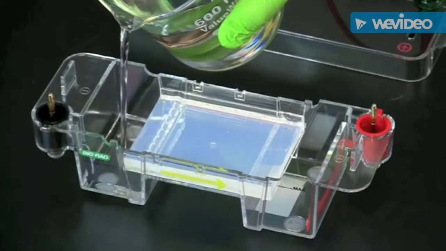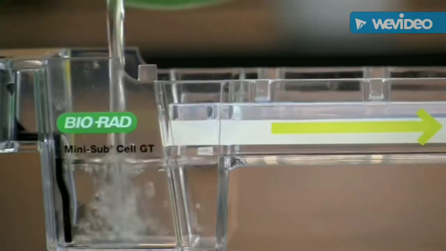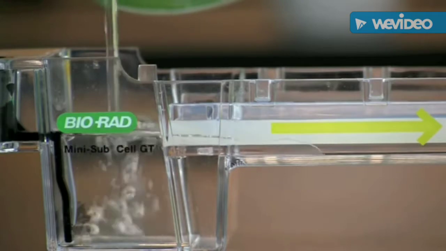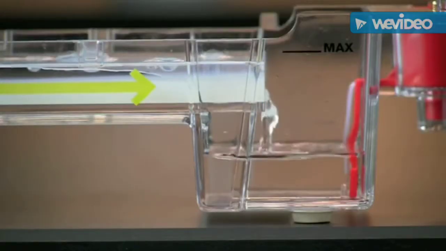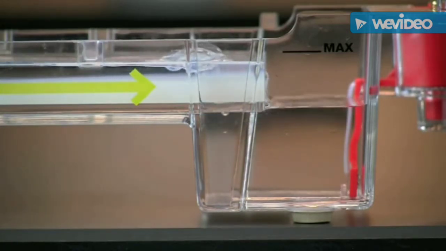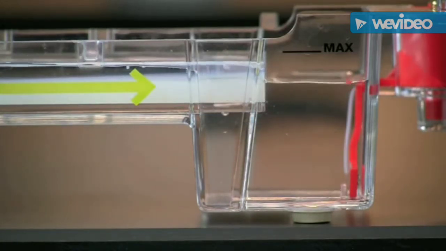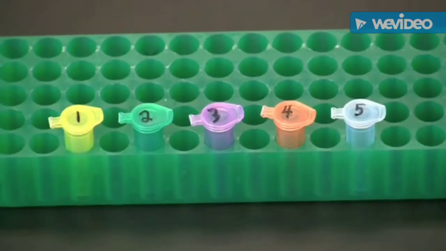Add electrophoresis running buffer to the reservoirs at each end of the gel chamber, and keep adding buffer until the wells in the gel are covered by at least 2 millimeters of buffer. Place your samples to be loaded in the correct order according to the lanes they are assigned to be run in. Check your lab protocol for this information.